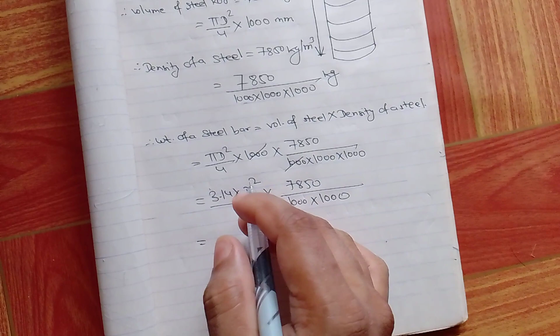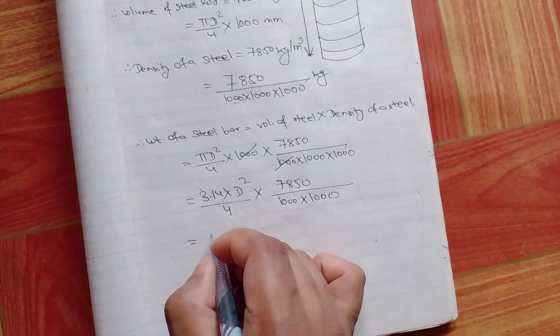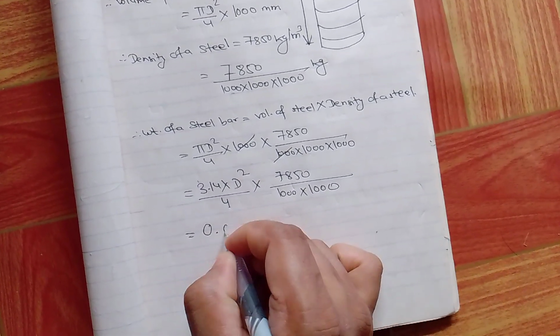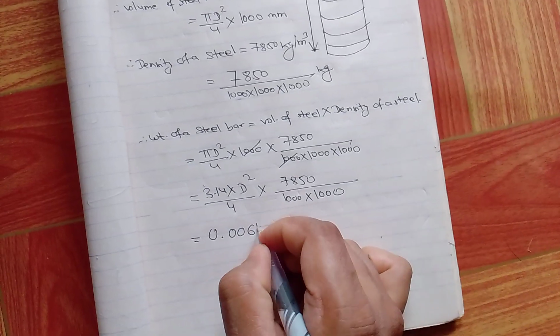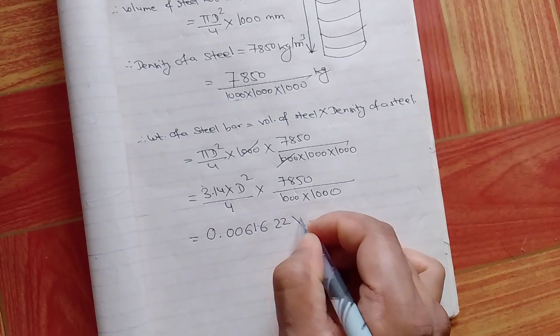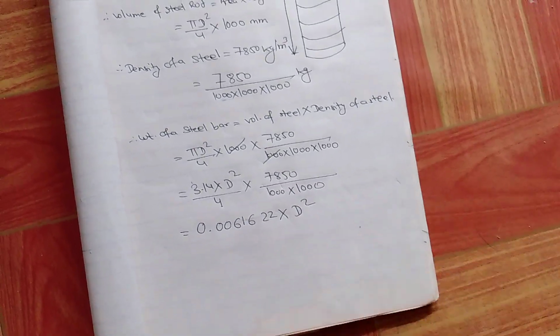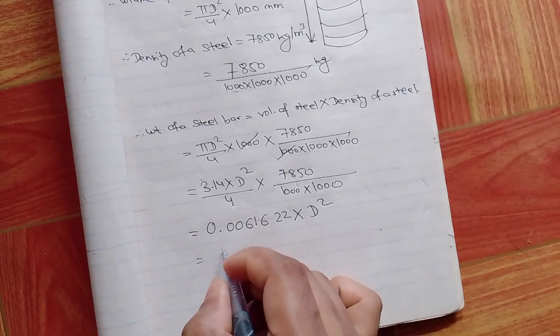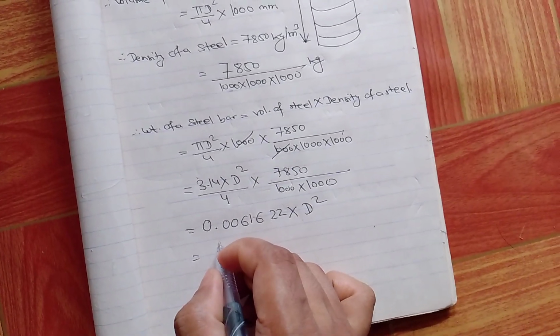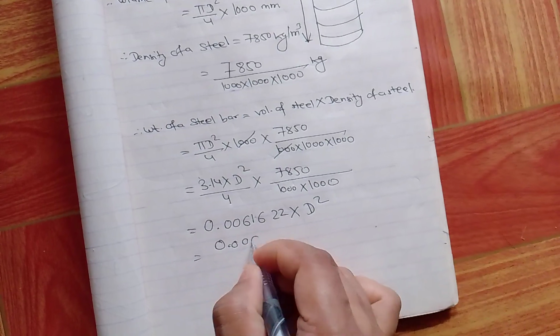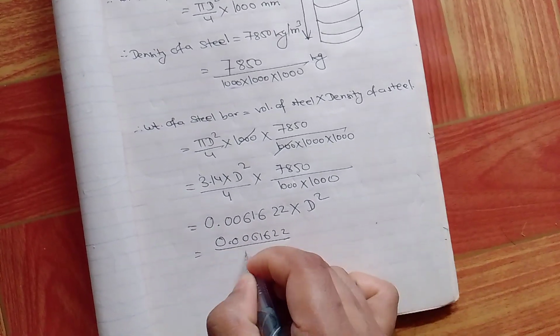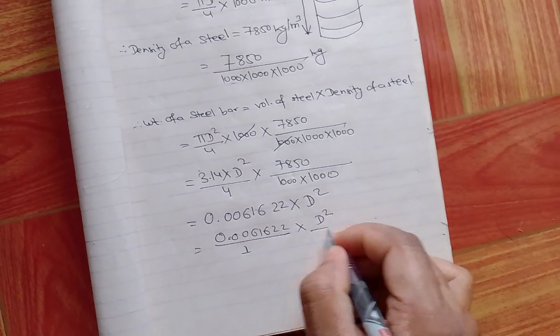So after calculation of this value, we got 0.0061622 into d square. So 0.0061622 divided by 1 into d square by 1.